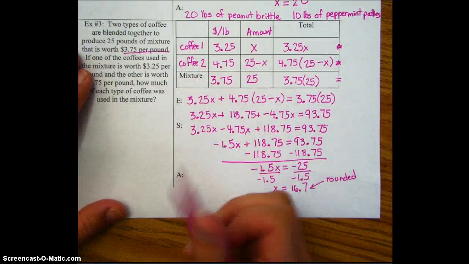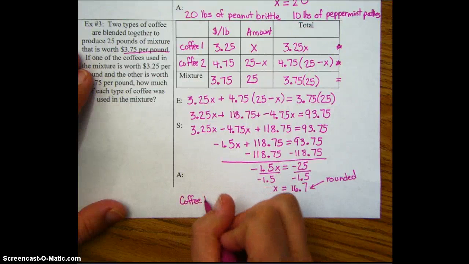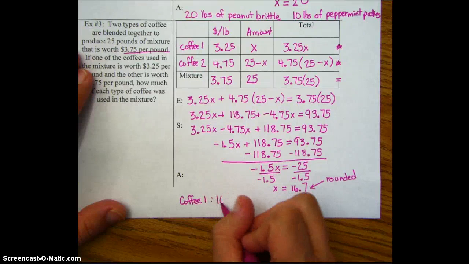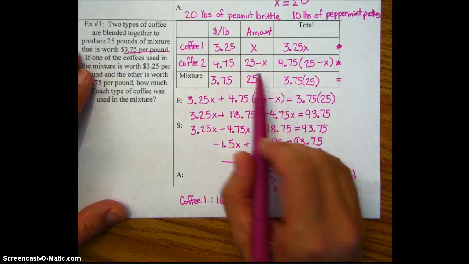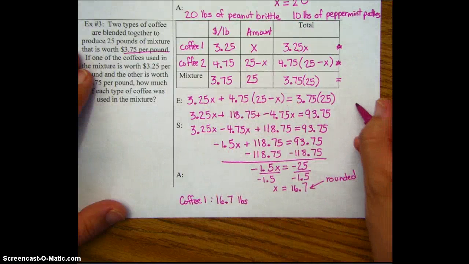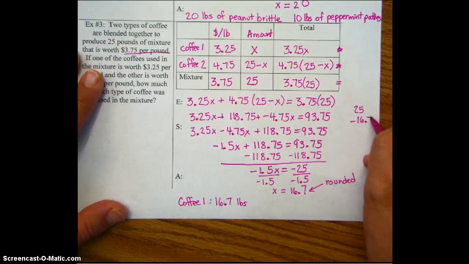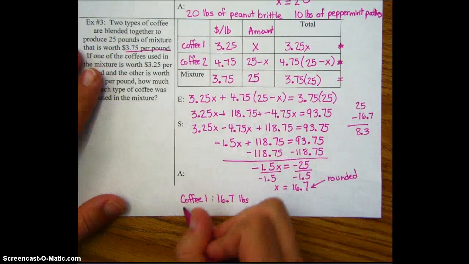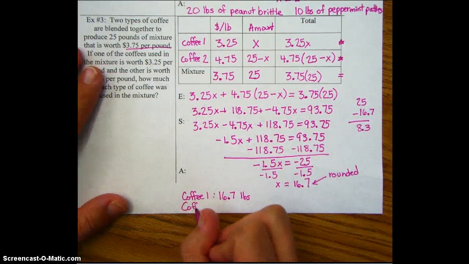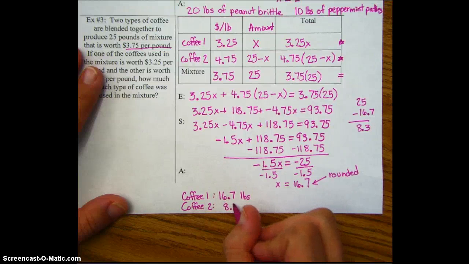Because of how you labeled it, it is okay for you to put coffee 1 and 16.7 pounds. How do we go back to get coffee 2? If you look back in the chart, we'll take 25 and subtract 16.7. If we do that, we're going to get 8.3, which means for coffee 2, we need 8.3 pounds of coffee 2.